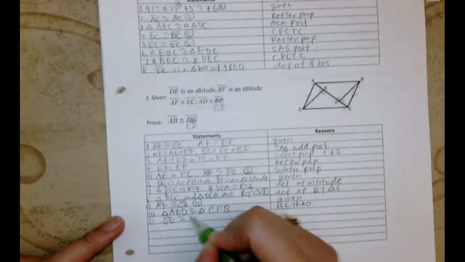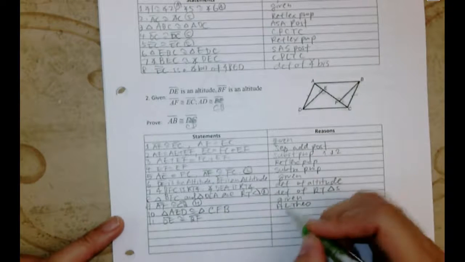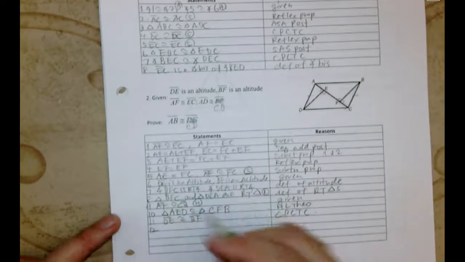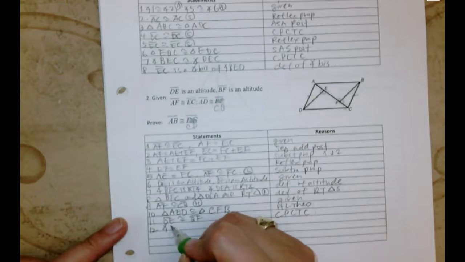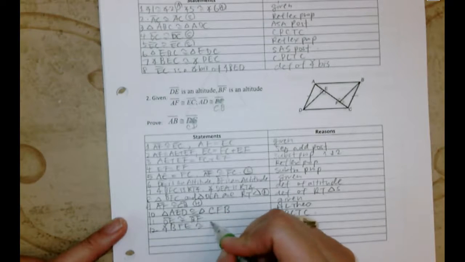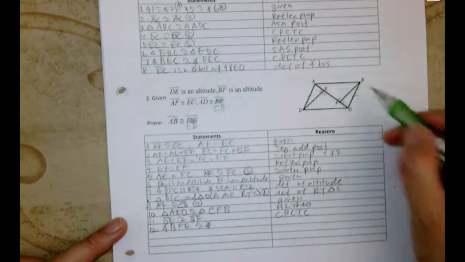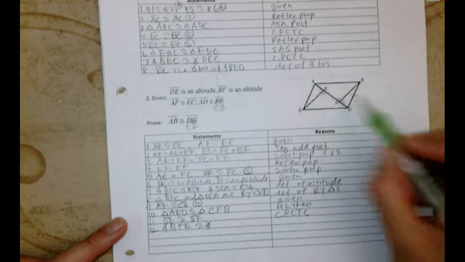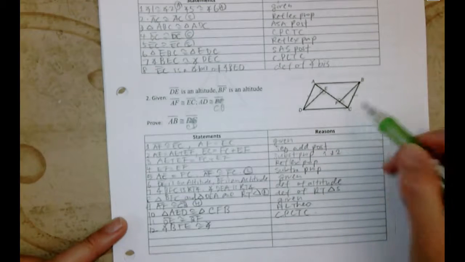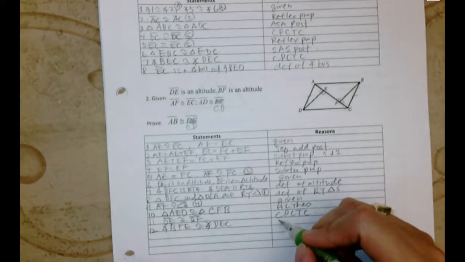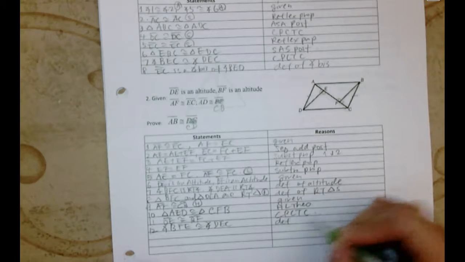Alright, so now we can say that DE is congruent to BF by CPCTC. And angle BFE is congruent to angle DEC, and that's the definition of altitude, right?